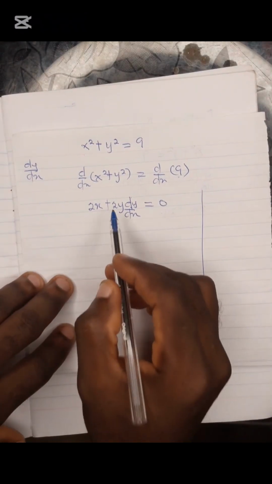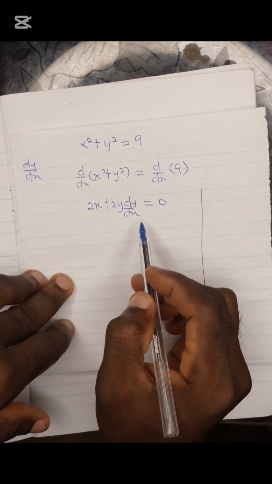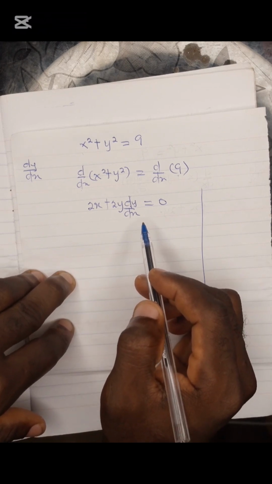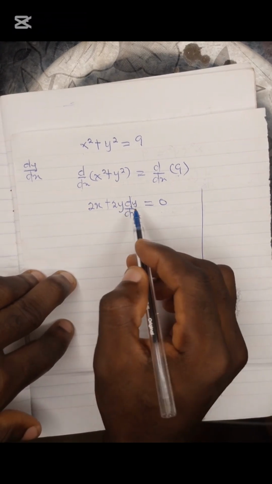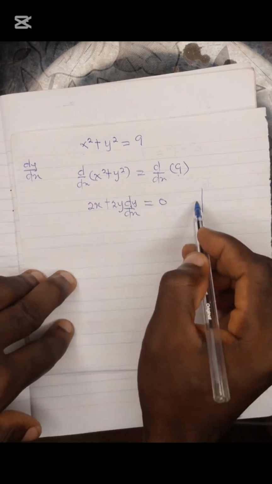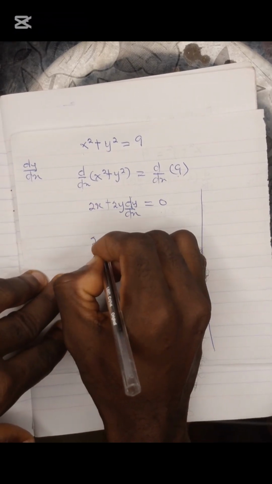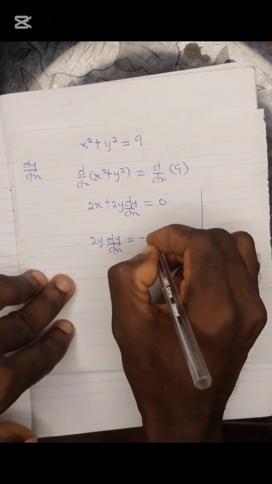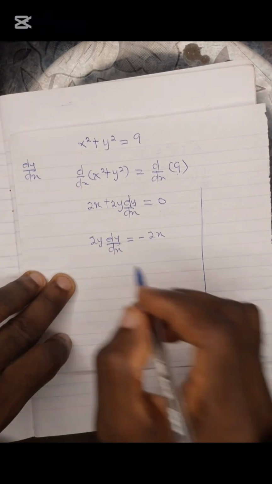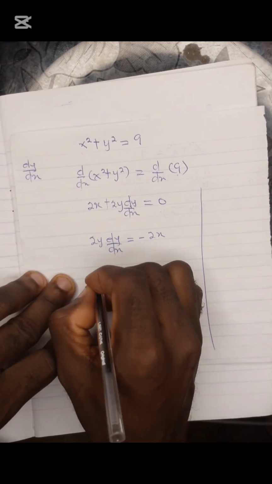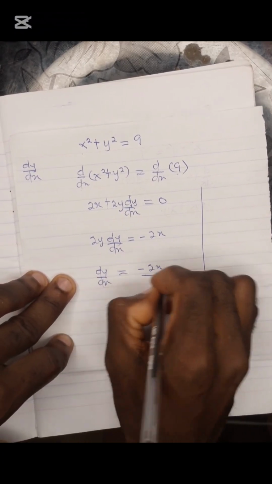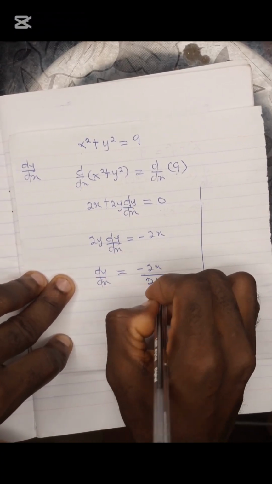And then from here, we make dy dx the subject. So let me bring this one here. That will be 2y dy dx is equal to negative 2x. Then when I divide both sides by 2y, I'll have dy dx is equal to negative 2x over 2y.